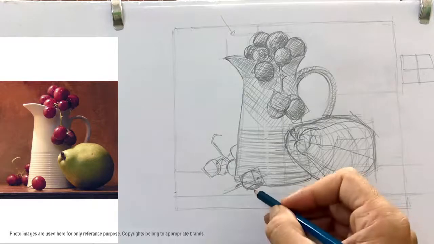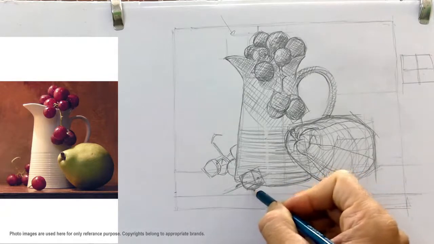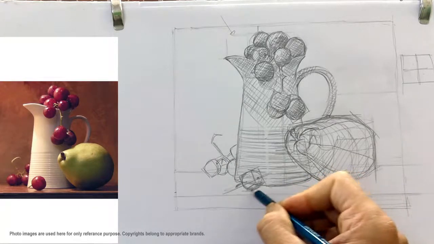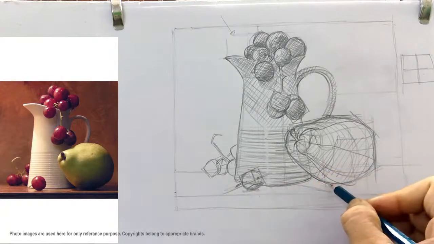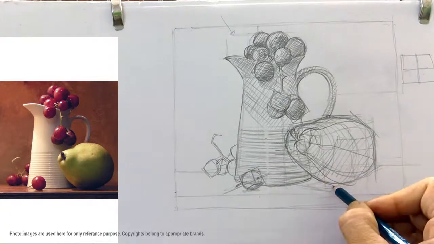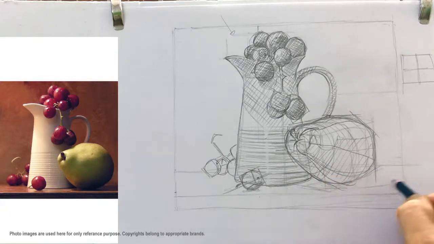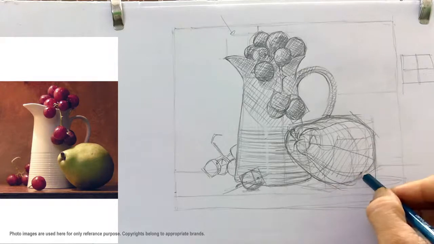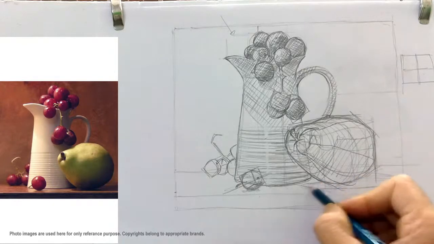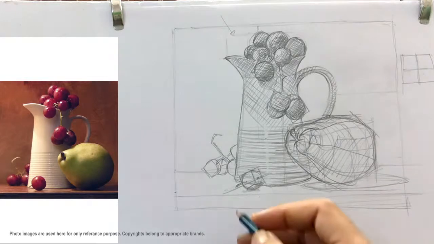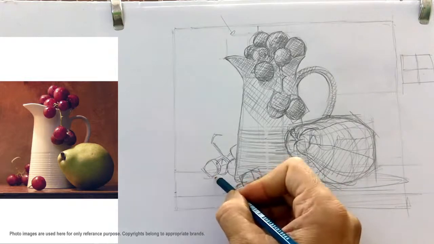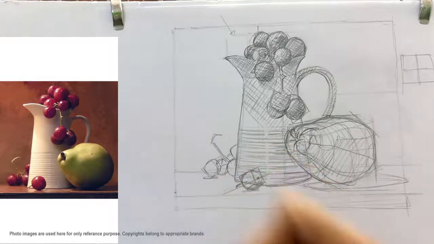The ground shadow you can hardly see, like only for this object I can see a little bit, and for the pear. So these shadows also play a major role in this. If these shadows are not there, then it looks like a floating object.